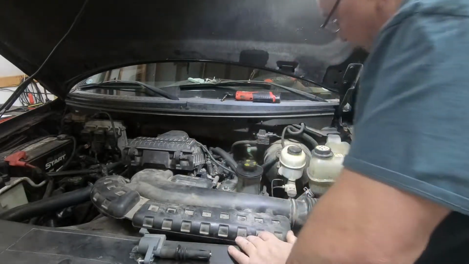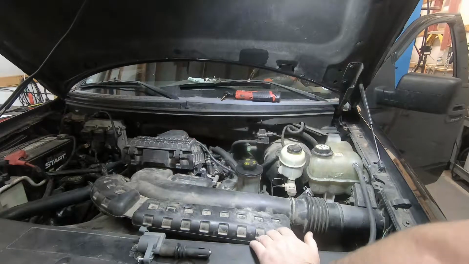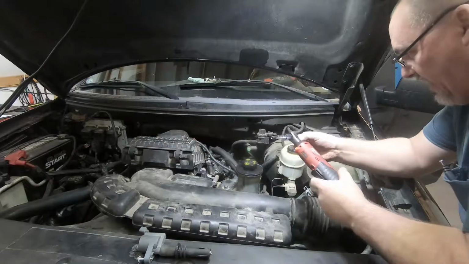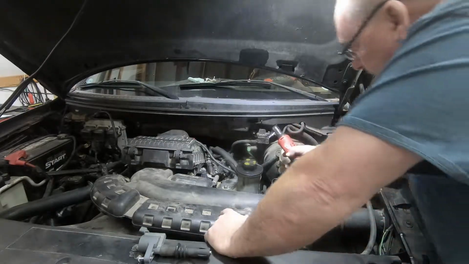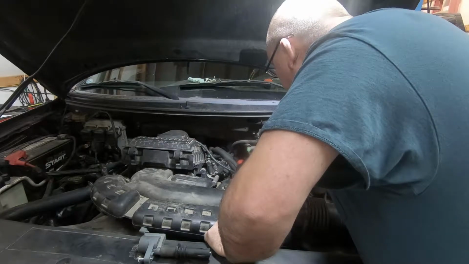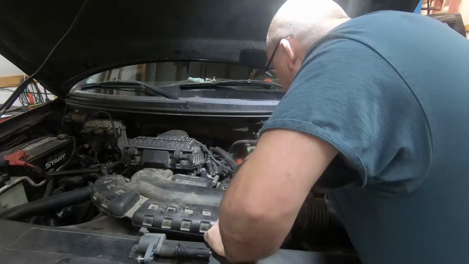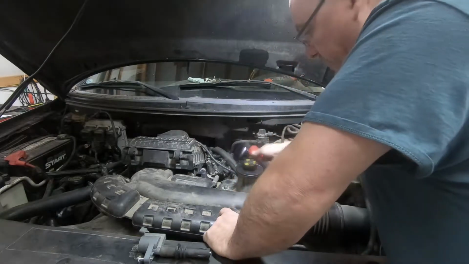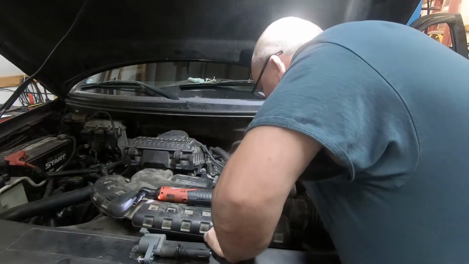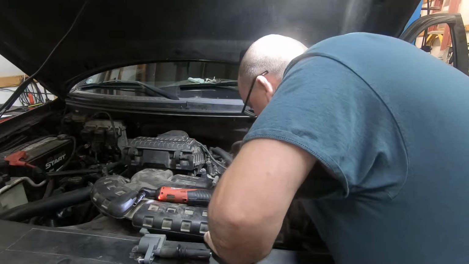This is not going to be a Ford coil. This is going to be, well, O'Reilly. It's the only thing that I can get today. They want that truck back, so we're not going to mess around with it too much longer. We're going to get this job done and get this truck back to these people.